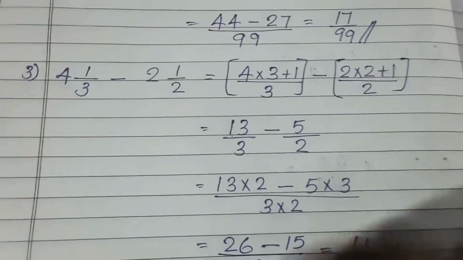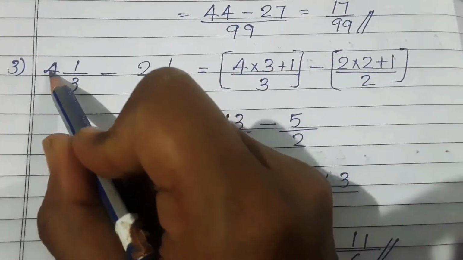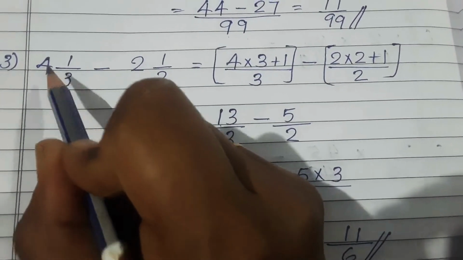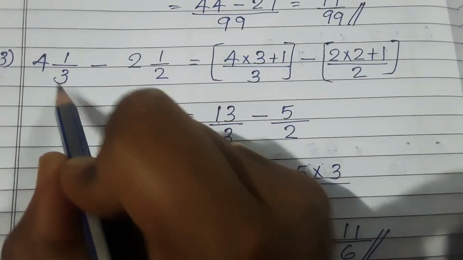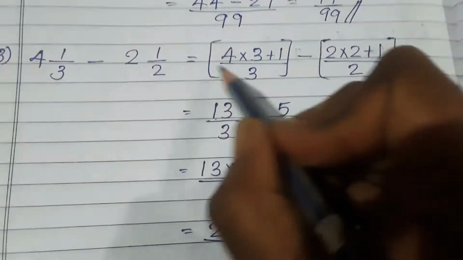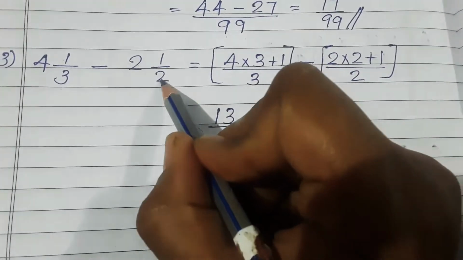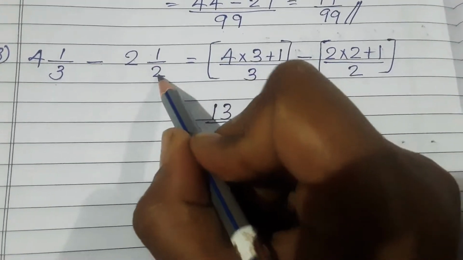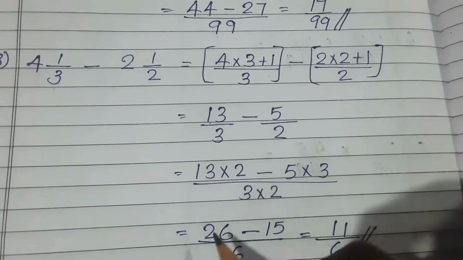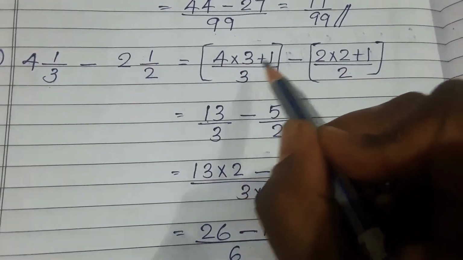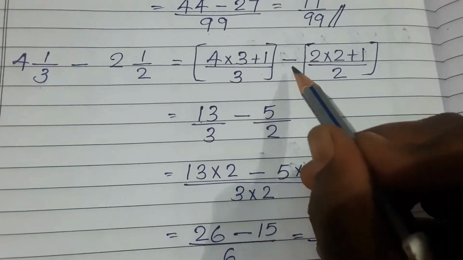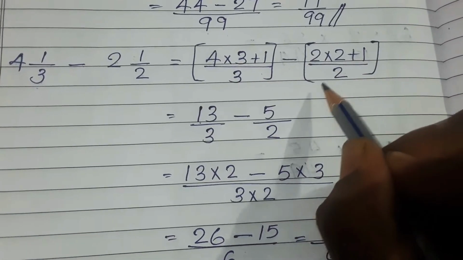Look, here it is. First you do the conversion: whole into denominator plus numerator, the whole divided by denominator. That is 4 into 3 plus 1 by 3. That is the first conversion. Minus, this minus symbol. Then whole into denominator plus numerator by denominator. That is 2 into 2 plus 1 by 2. So 4 into 3 plus 1: 4 3s are 12, 12 plus 1 is 13 by 3, minus 2 2s are 4, 4 plus 1 is 5, 5 by 2.